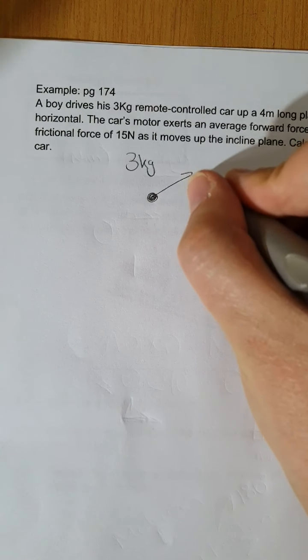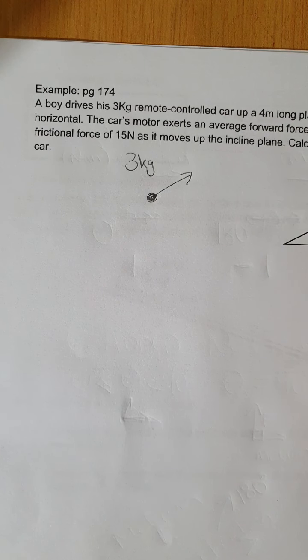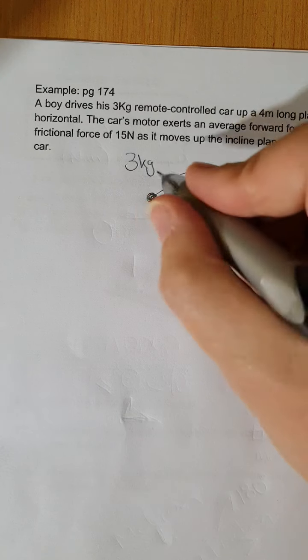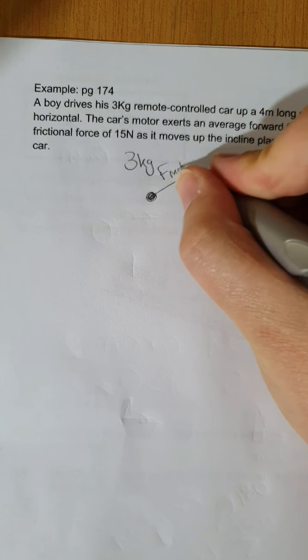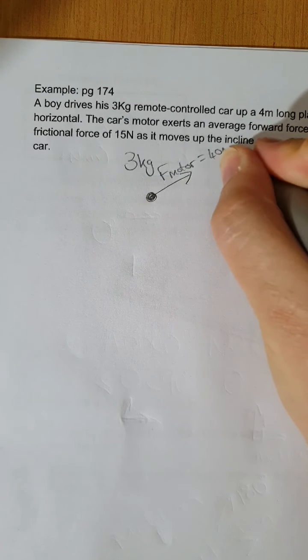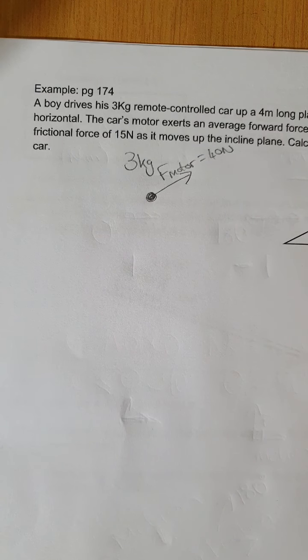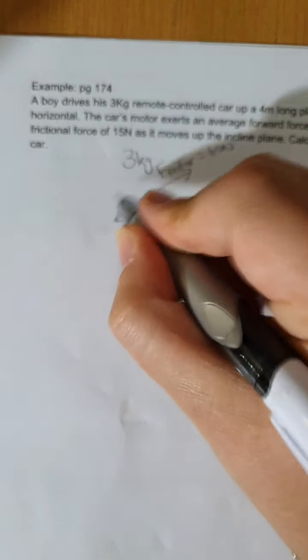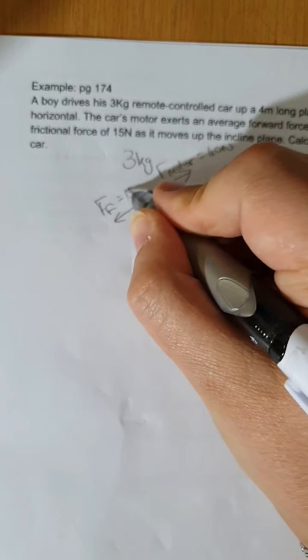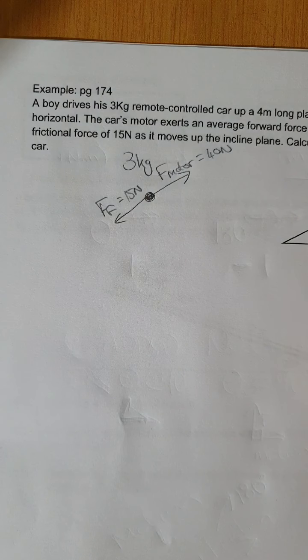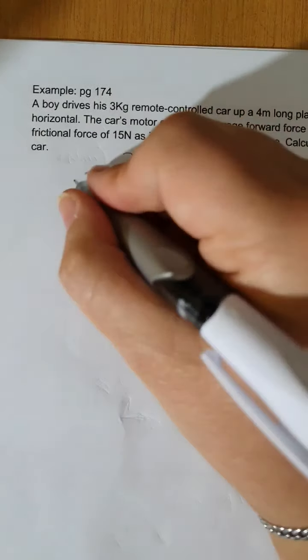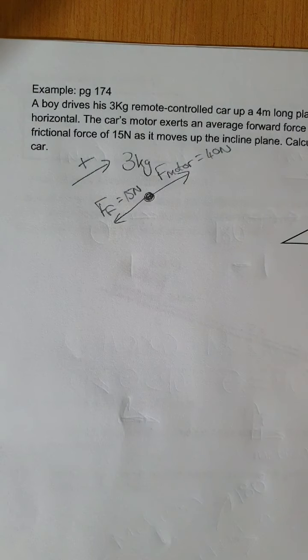Okay, so we're moving up the slope, so there must be a force going up the slope. The car's motor exerts an average force of 40 newtons. So this would be the motor, which is 40 newtons, because it's making it go up the slope. The car experiences a frictional force of 15, so that means friction of 15 newtons. It moves up the slope. Calculate the net work done. Okay, so let's take up as positive because it is moving up, so that makes sense.